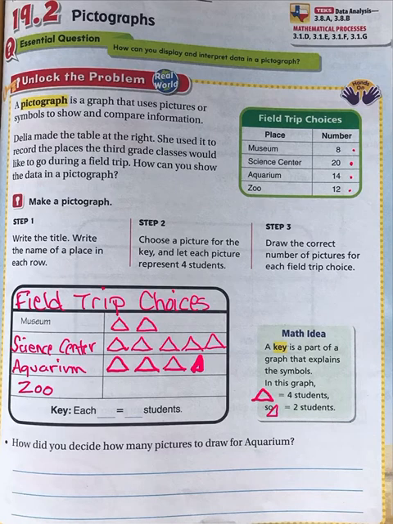Next, I'm moving on to the zoo. 12 divided by 4 equals 3. So I'll draw 3 full triangles. 1, 2, and 3. So my key again is a full triangle here equals 4 students.